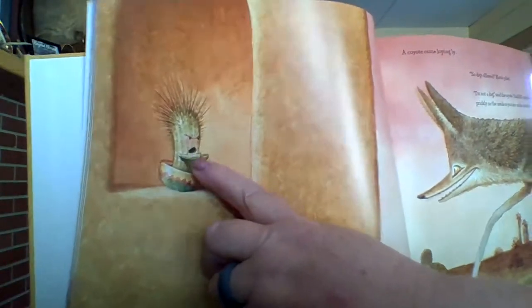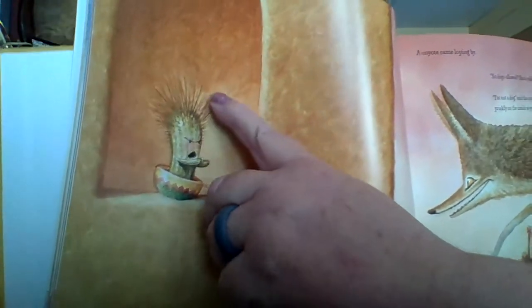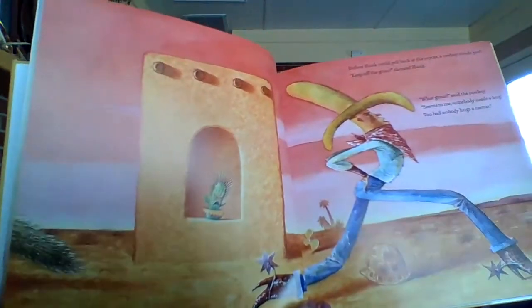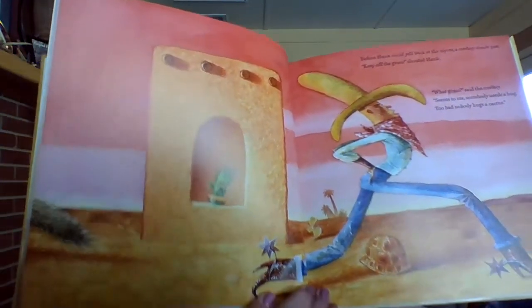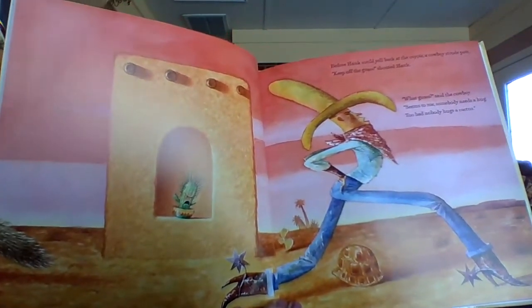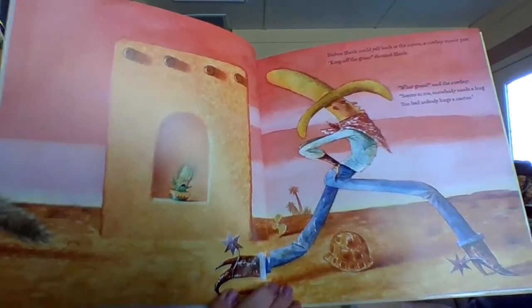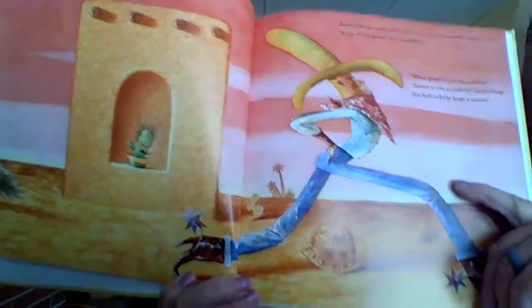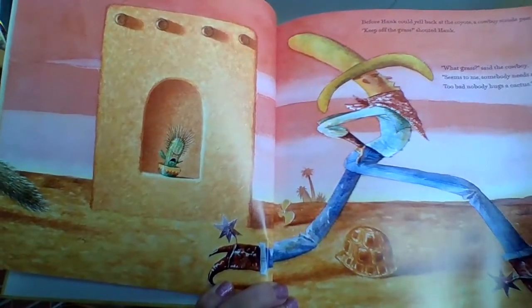Hank is a cactus, and he's prickly. You can see the little prickles coming out of the top of his cactus parts. Before Hank could yell back at the coyote, a cowboy strode past. "Keep off the grass," shouted Hank. "What grass?" said the cowboy. "Seems to me somebody needs a hug. Too bad nobody hugs a cactus." So the cowboy kind of tells us how to fix the problem.